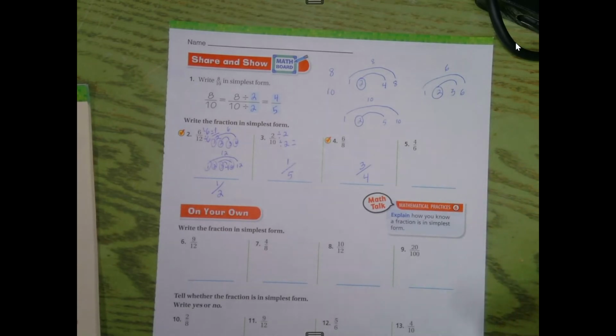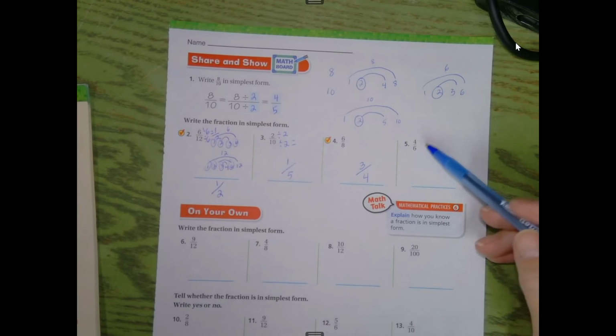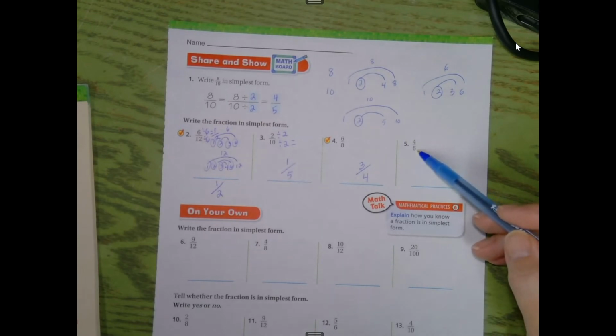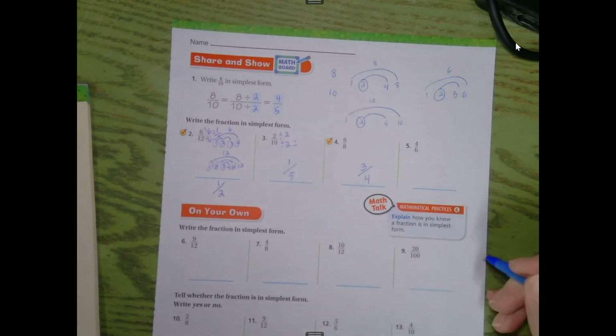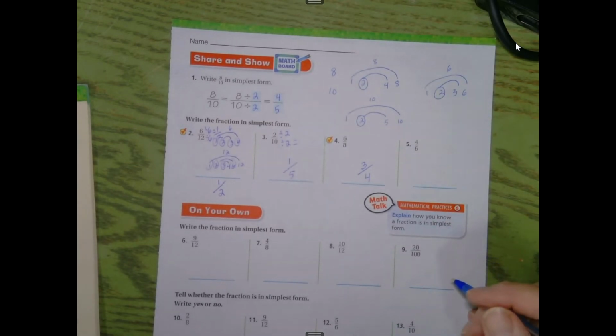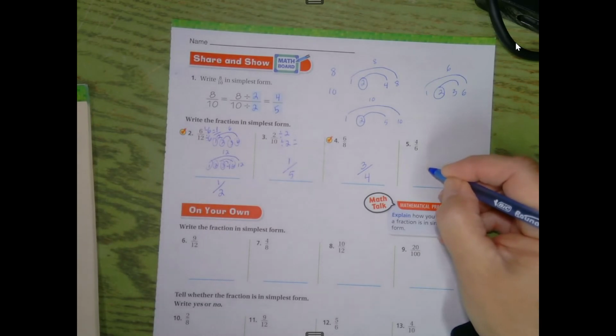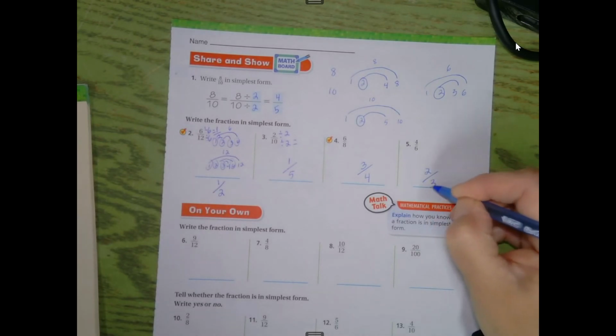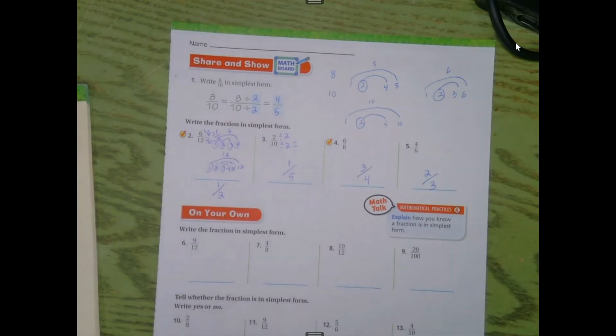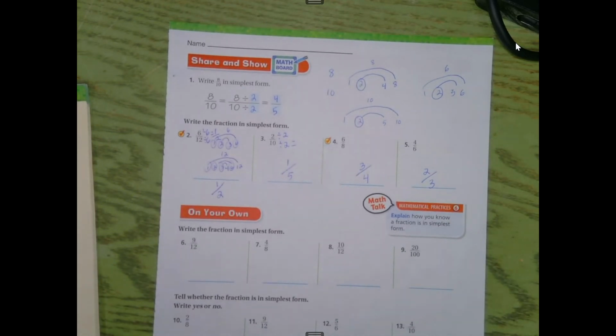4/6. I can divide 4 by 4, but can I divide 6 by 4? No. I think the greatest common factor they have is 2. 4 divided by 2 is 2. 6 divided by 2 is 3. I have a prime number, so I'm as low as I can go.